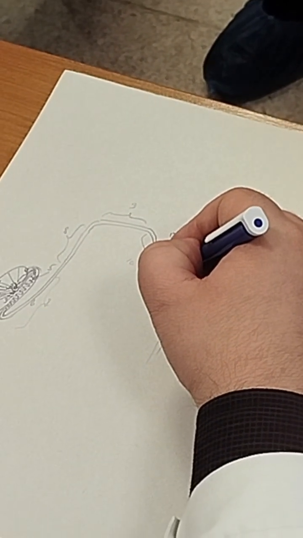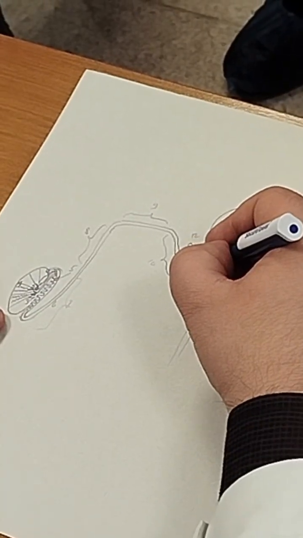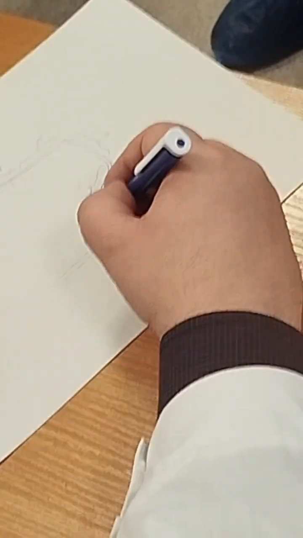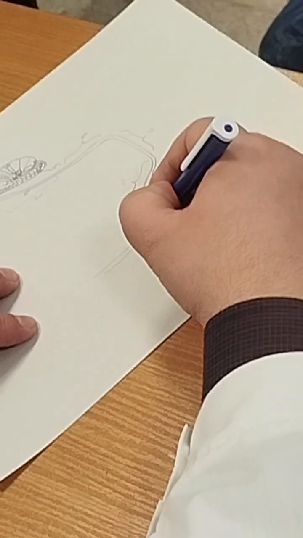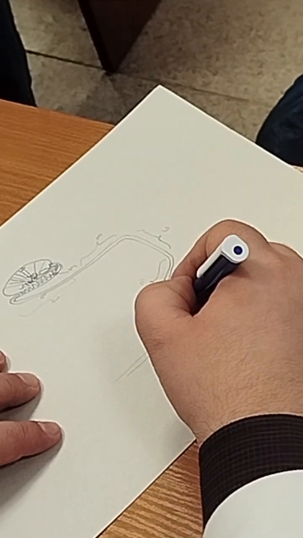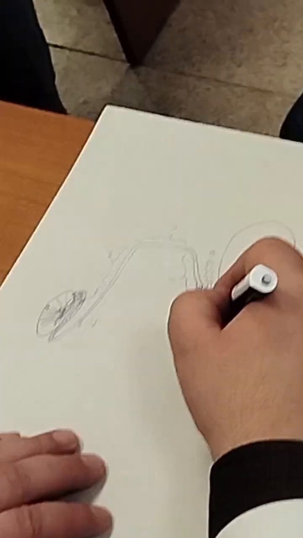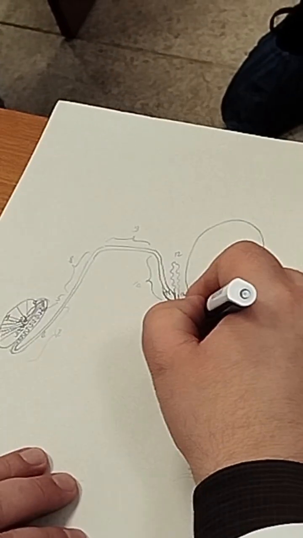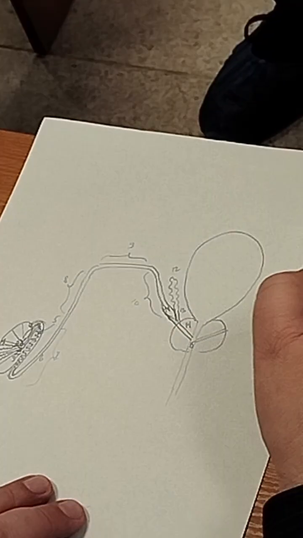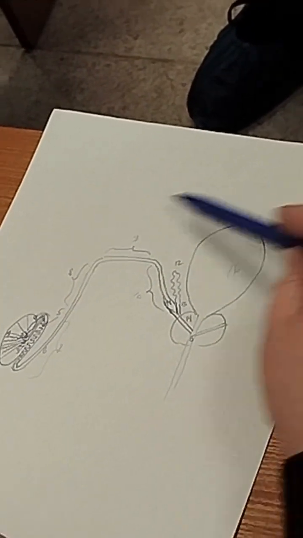And now two ducts, the deferent duct or ampulla of the deferent duct, together with the excretory duct of the seminal vesicle, join together and continue into the ejaculatory duct, which passes through the prostate gland. That is number 14, ejaculatory duct. And the ejaculatory duct opens into the urethra, number 15. It is another ejaculatory duct. 16, that is the urinary bladder.